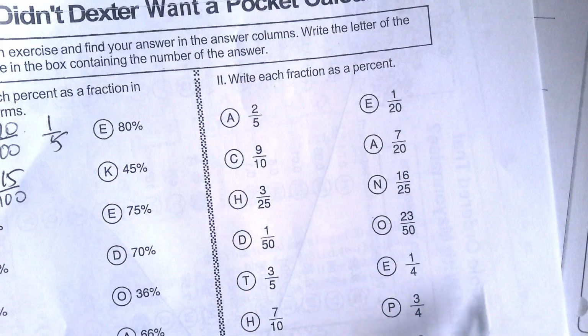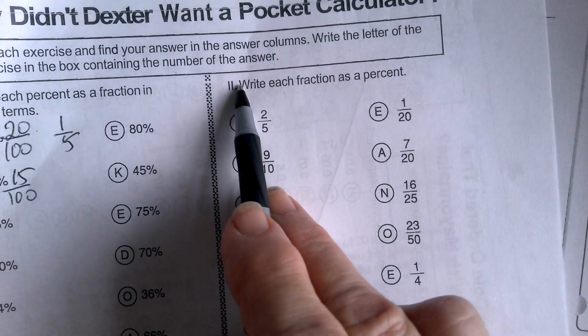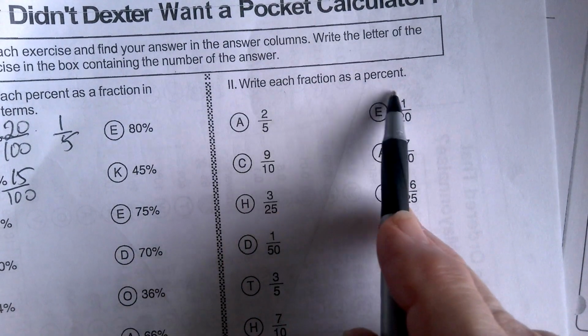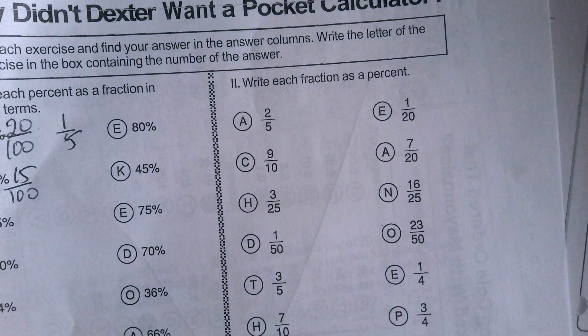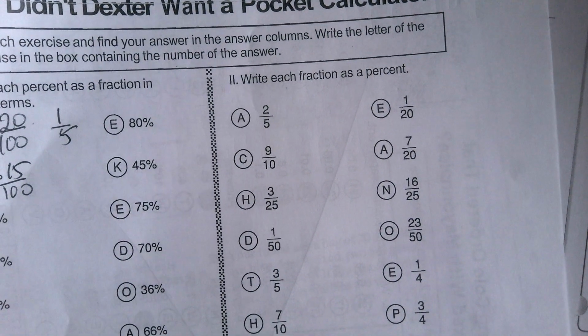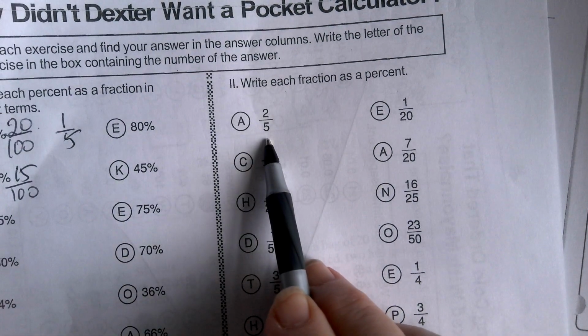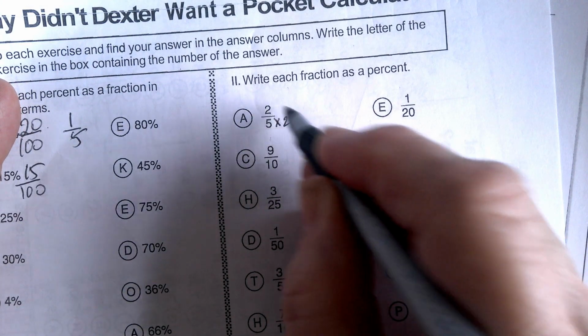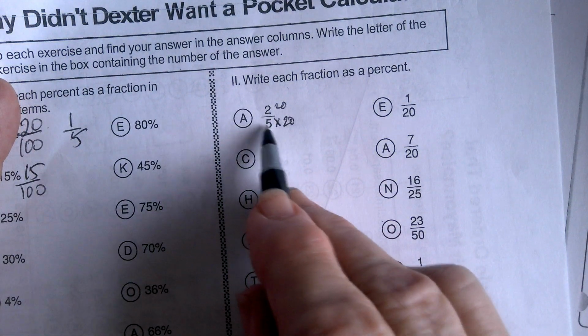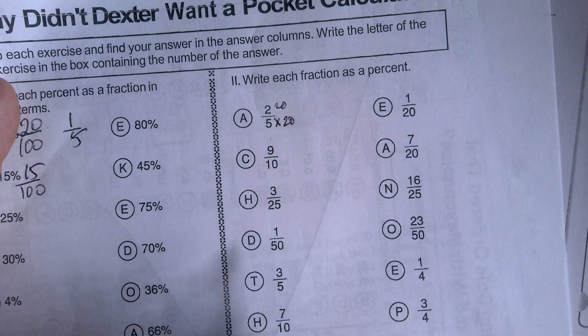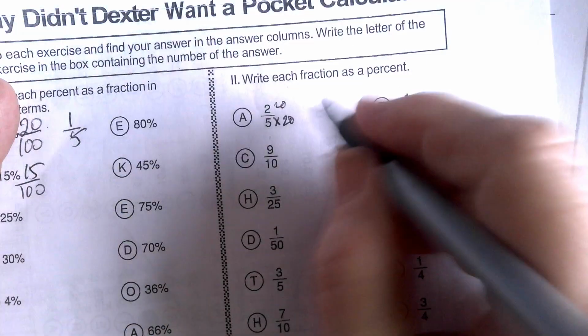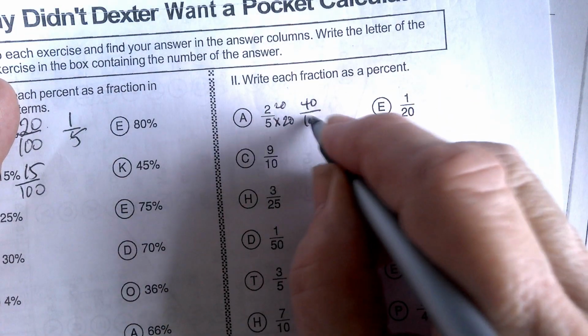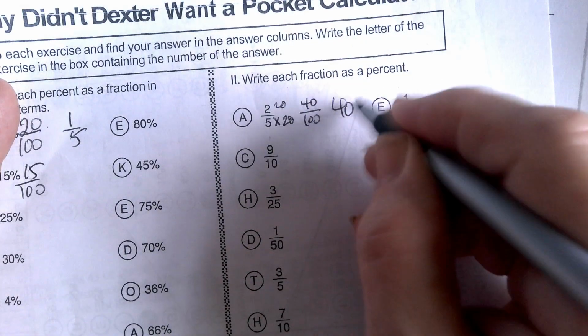All right, on this particular one, write each fraction as a percent. For it to be a percent, I cannot have a 5 on the bottom. What's the only number it can be? 100. It has to be, what can I multiply it to be 100? 20, 20. So who knows from here, can you tell the percent? 40 over 100. So it's 40%.